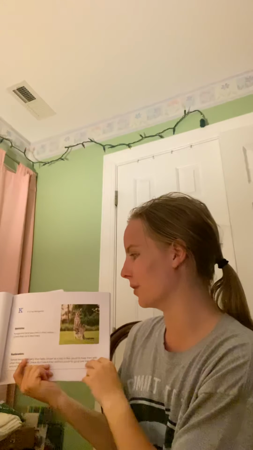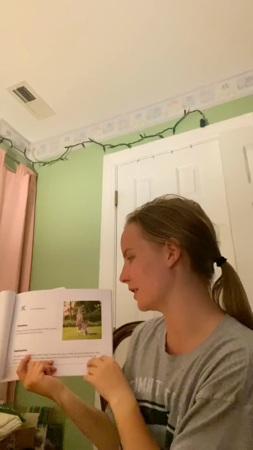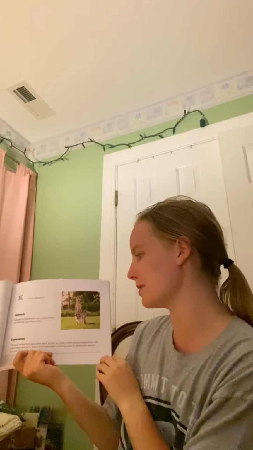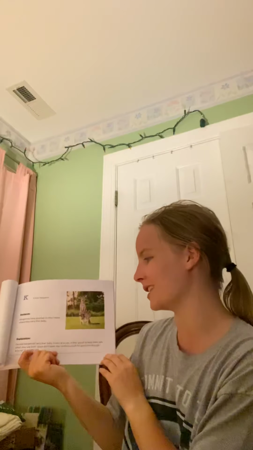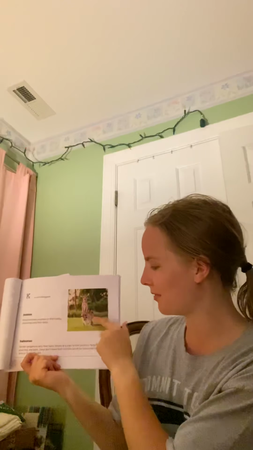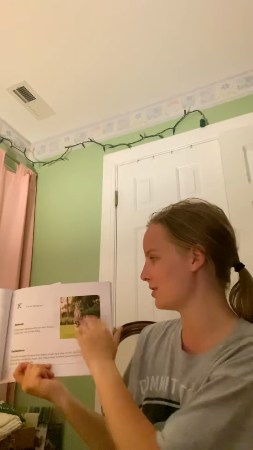K is for kangaroo. Kangaroos have pouches in their bellies where they carry their baby. Female kangaroos carry their baby, known as a joey, in their pouch to keep them safe when they are born. Joeys don't leave their mother's pouch for good until they are around 10 months old. See, this is the joey and the mom, and this is the joey in the mama's pouch. She's making sure to protect the joey.